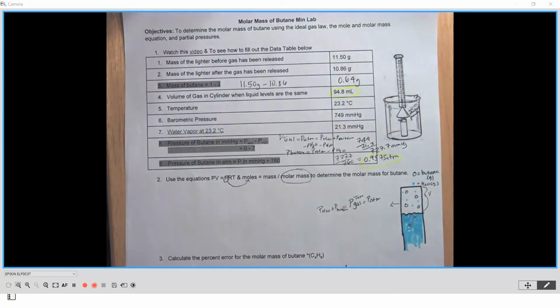Okay, so now let's take a look at the values that we have. We should have all the values to plug into this equation so we can solve for moles. So here's our pressure. We have that. We have the volume of the gas in milliliters. So to convert that to liters, I'm just going to divide that by 1,000.